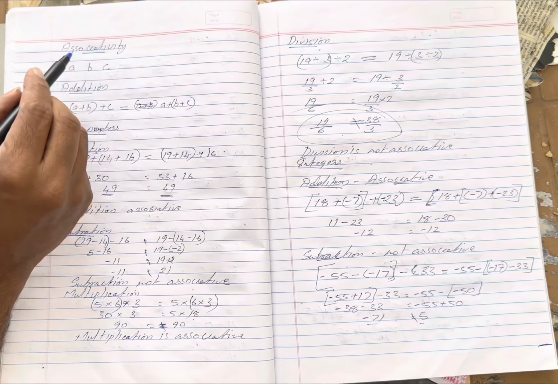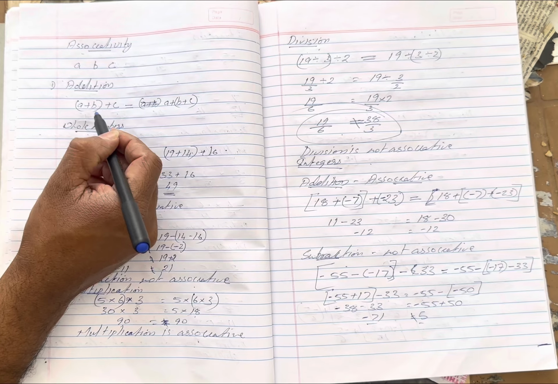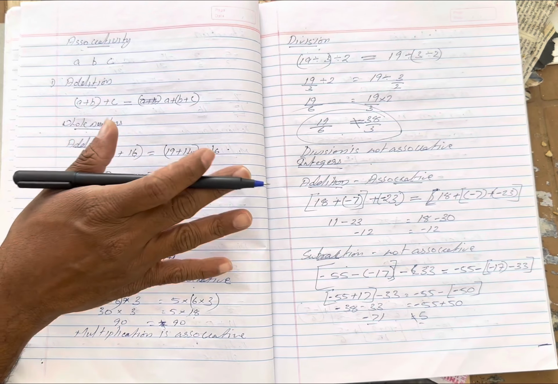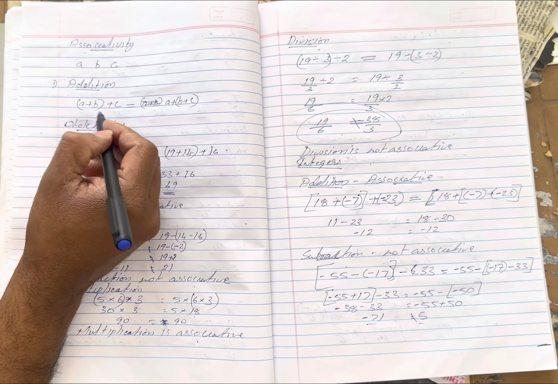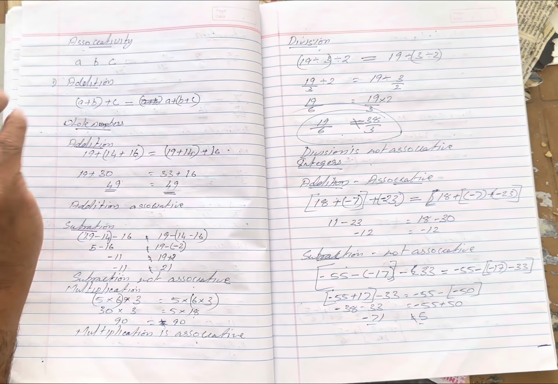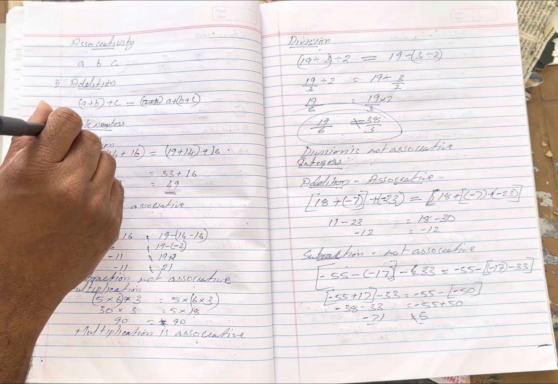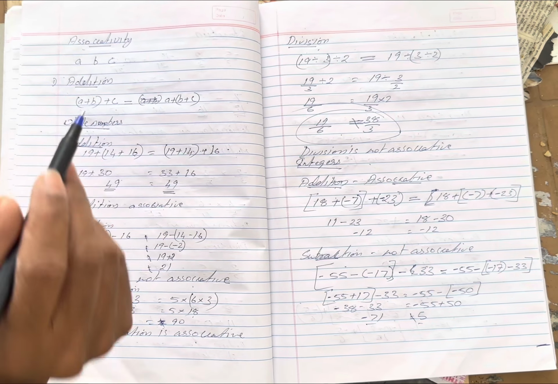We are looking at the associative property. For the associative property of three constants a, b and c, for example, for addition, (a plus b) plus c in LHS should be equal to a plus (b plus c). Now we are looking at the whole numbers. LHS should be equal to RHS.